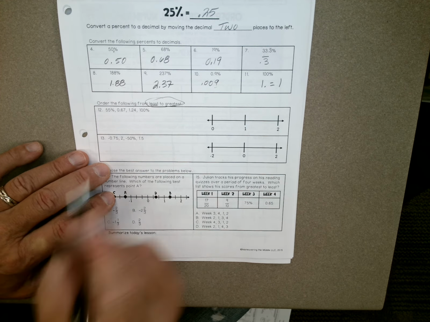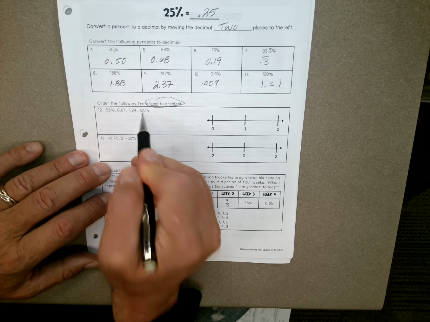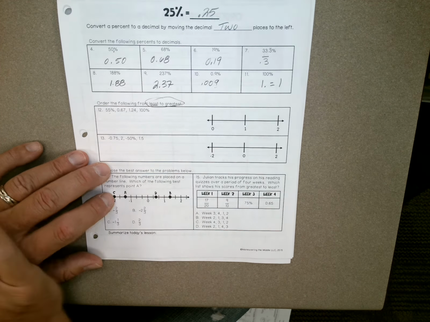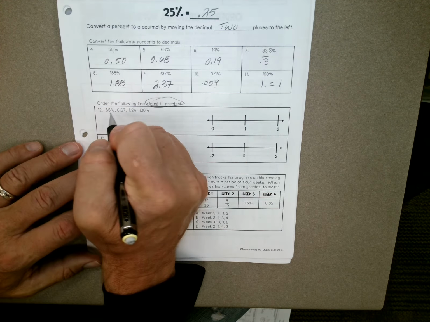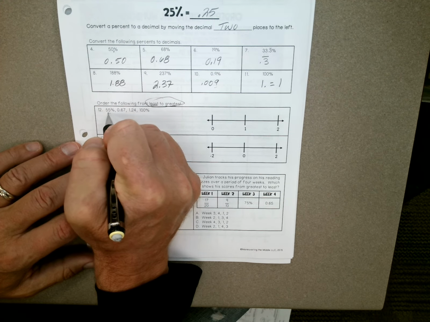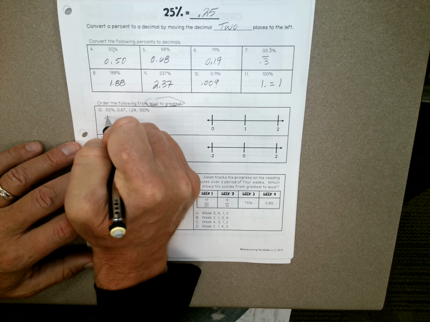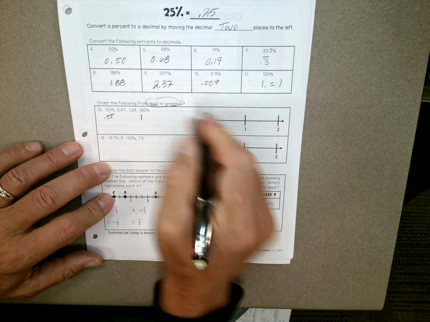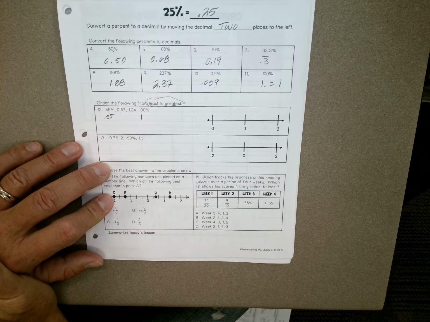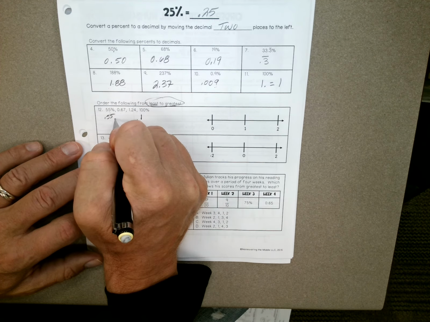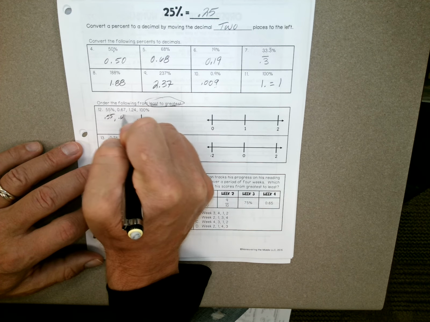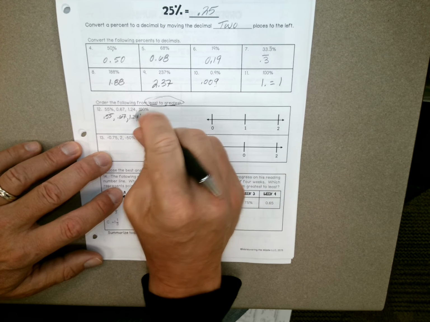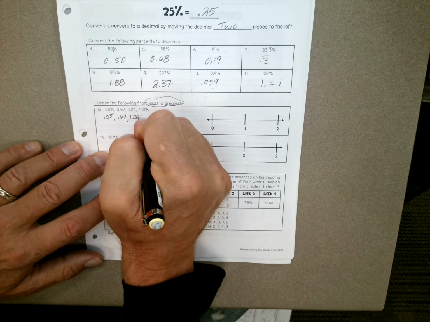Now, look what we have here. We have percents and decimals. So what I would recommend is changing them all to a decimal. Okay, so let's take a look at this. 55% is 55 hundredths. And 100% is, we saw that back up here, 1. Now, I'm just going to separate these: 67 hundredths and 1.24. Let me scoot that over just a little bit so it's a little cleaner.